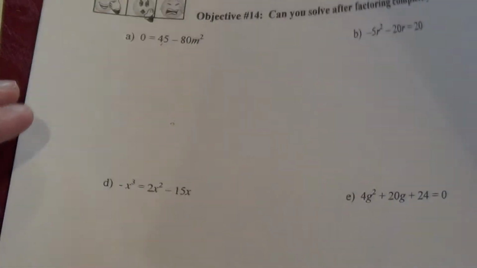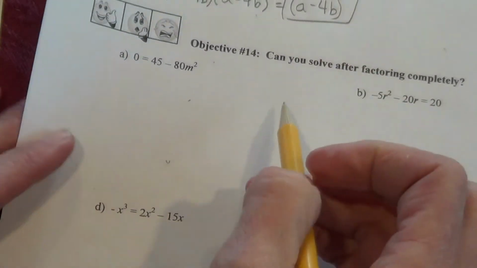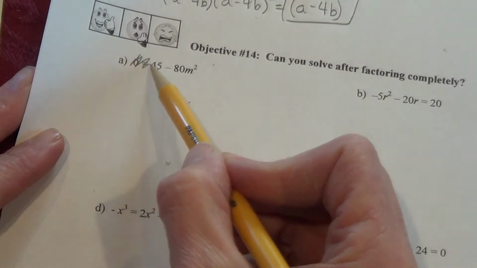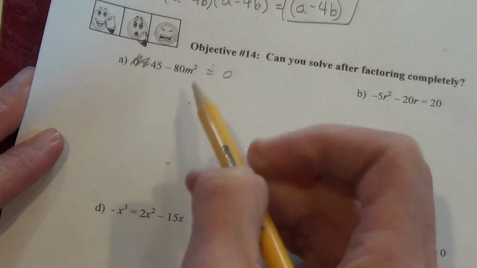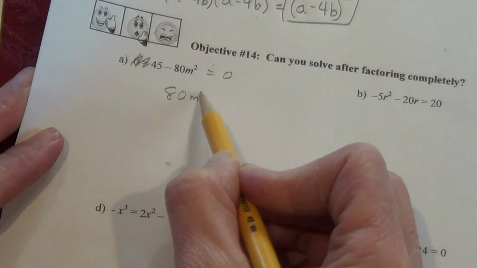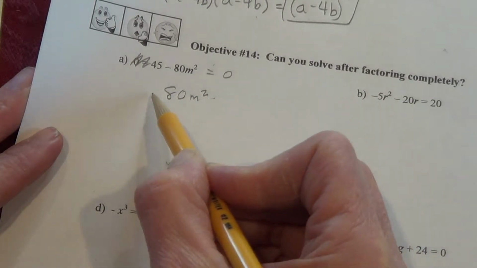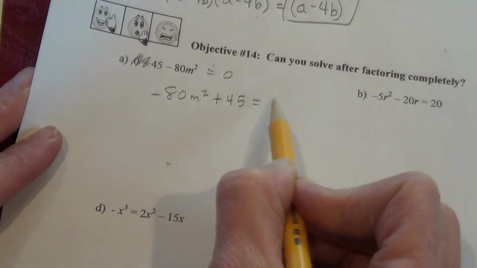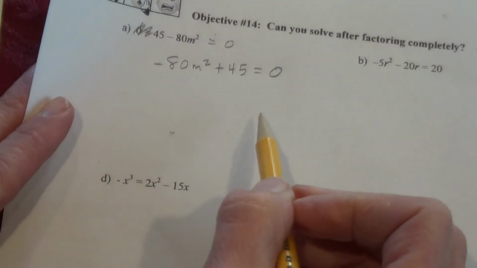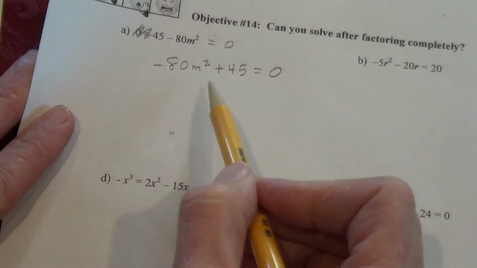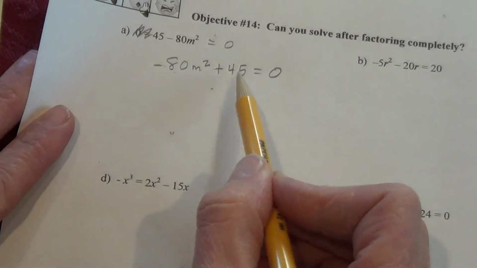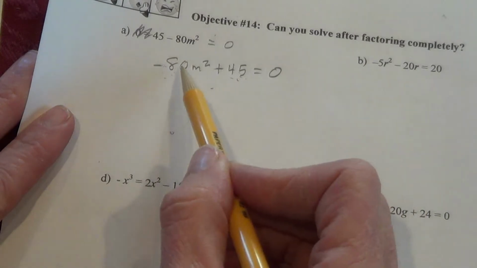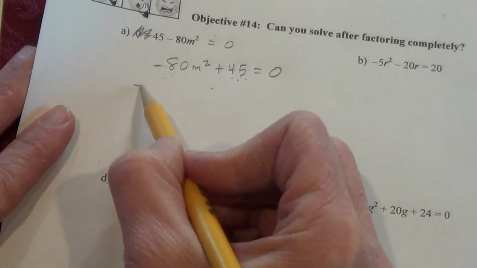Okay. Bottom of the page, the last four on this packet, page number 6. Solving a quadratic equation, I would move that w to this side, and then I would actually write it in standard form, negative 80m squared plus 45 equals 0. Remember on the last lesson I told you we never factor with a negative out front. So I'm wondering if there's any other number we could pull out of these. I would bet that 5 would go into each of these because they end in 0 and 5. So I'm going to pull out a negative 5.